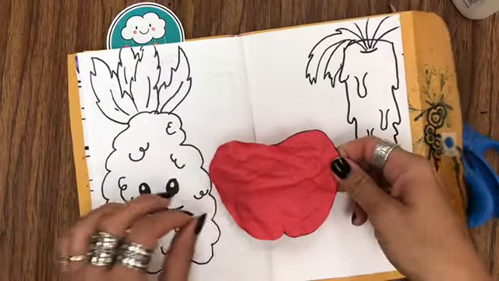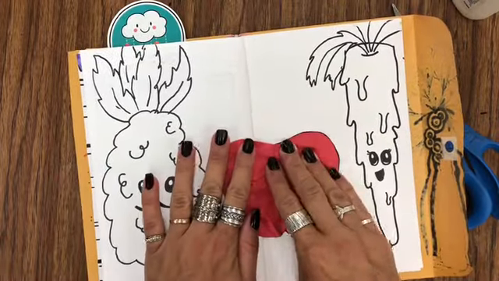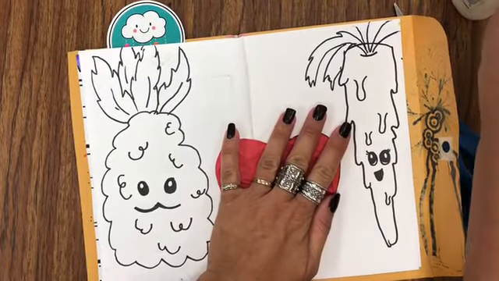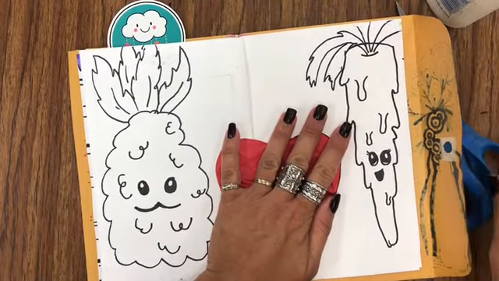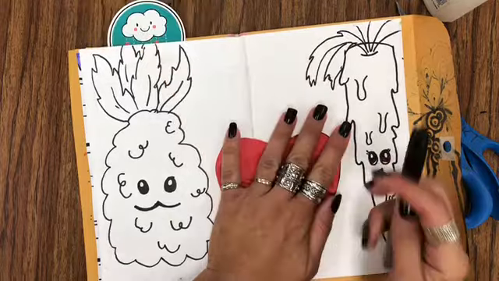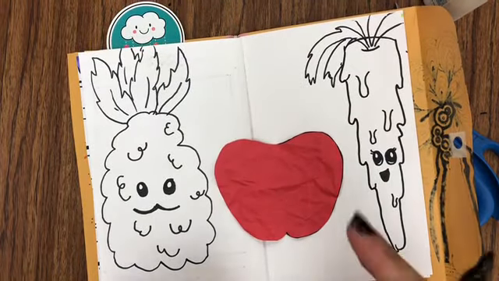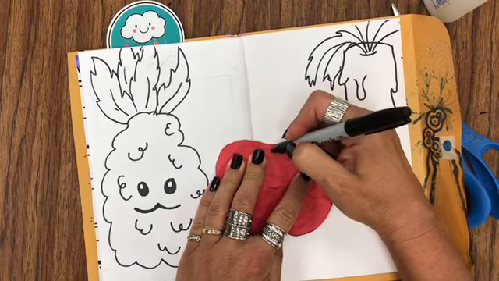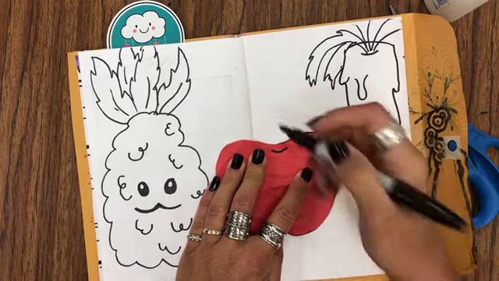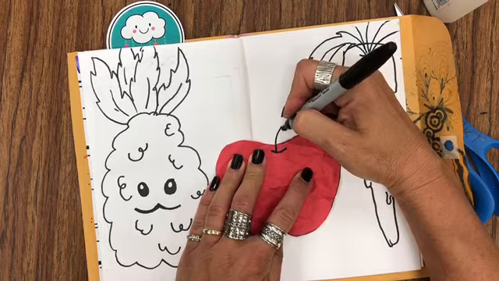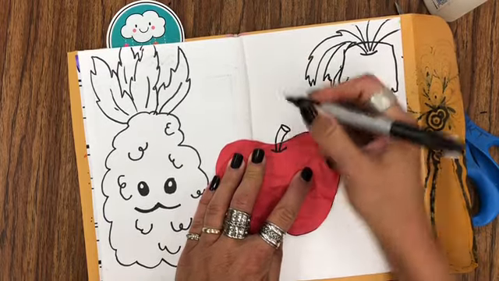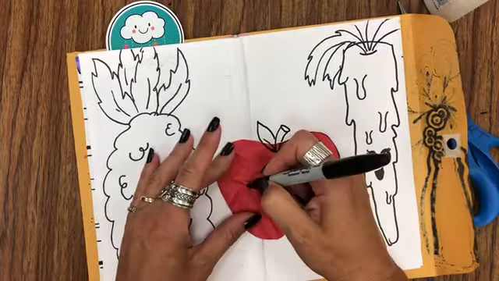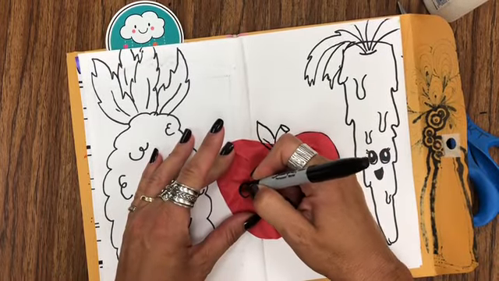All right, and I'm going to glue it down. So that texture will now be there. Hold it, remember, quietly to yourself, count to 10. I'm going to close up my glue, but I'm not done yet because I'm going to add, of course, a face. And mine looks more like an apple, so I might do a little line like so, and then add the top. And I might want to add a little leaf. And his eyes.